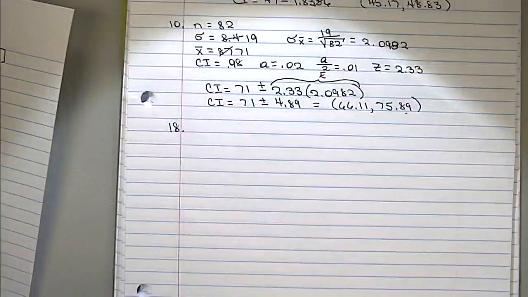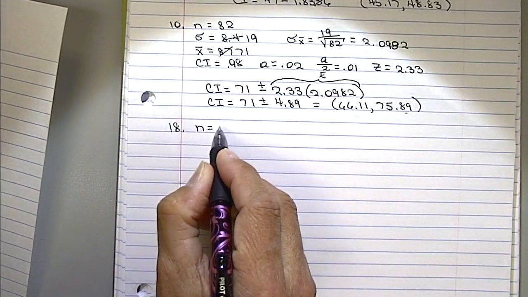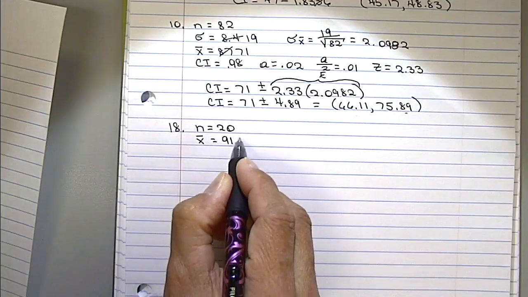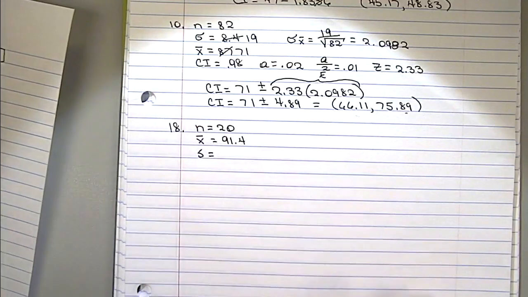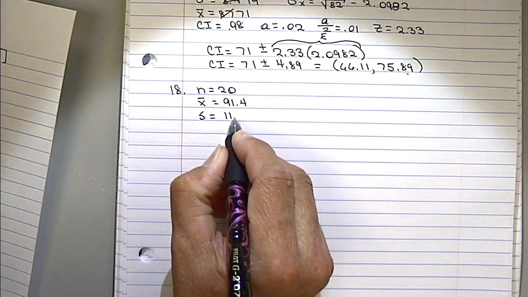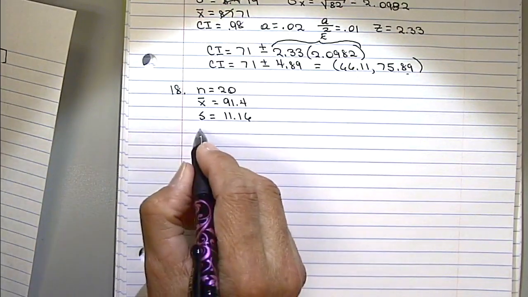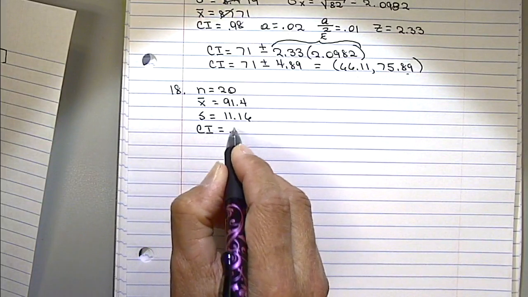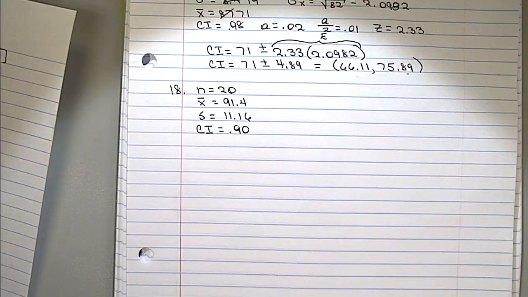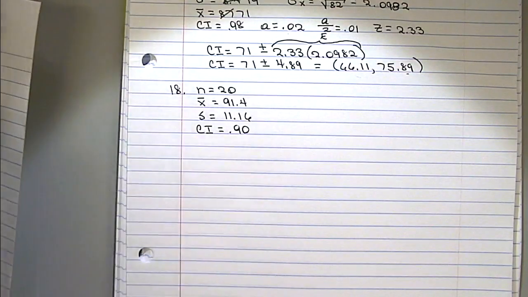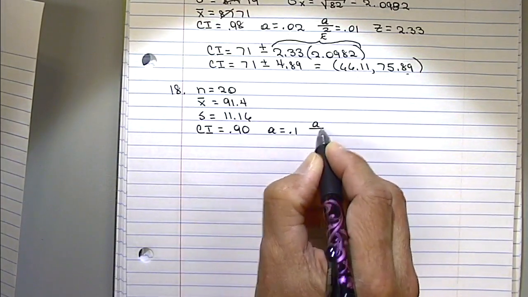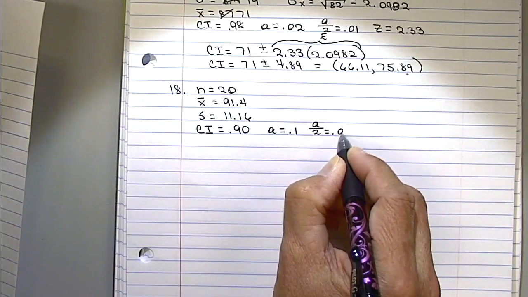All right, so let's write down what we know. We know the sample size was 20. We know the sample mean was 91.4, and we know the sample standard deviation. Use the right symbol, okay? The sample standard deviation is 11.16. We are wanting a confidence interval that is 0.90, and a lot of the stuff is exactly the same as we've done before. We've got to say, what's alpha? Well, alpha is 1 minus 0.9. And what's alpha divided by 2? Because it's a confidence interval, that's going to be 0.05, isn't it?